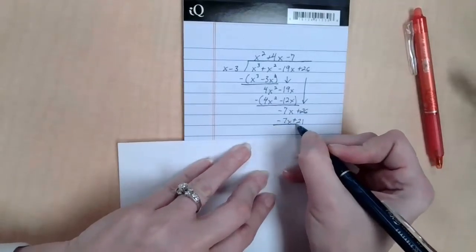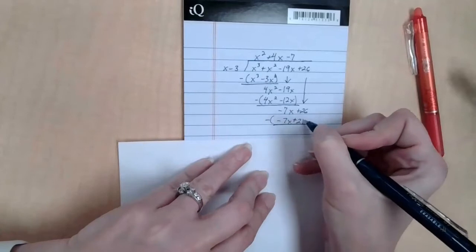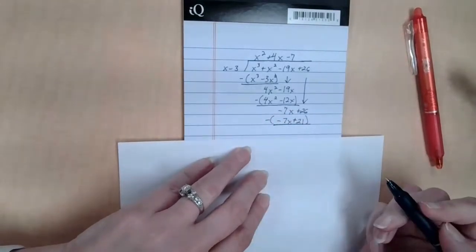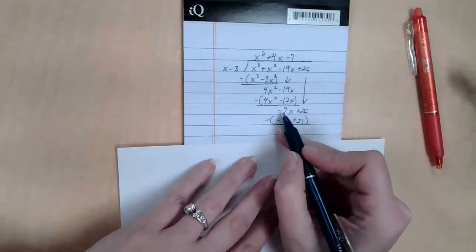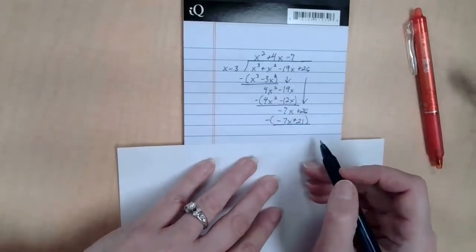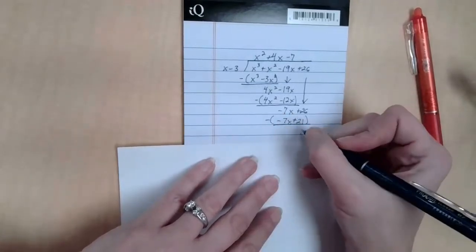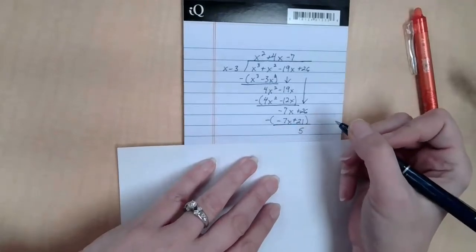Honestly, this is one of the reasons I really don't like long division. It is so easy to lose track of something. Again, we're subtracting everything in this line here. So negative 7 minus negative 7, poof, gone, disappears. 26 minus 21 is 5. And that is my remainder.